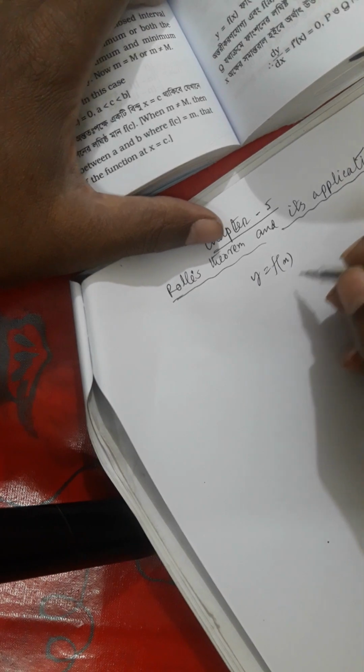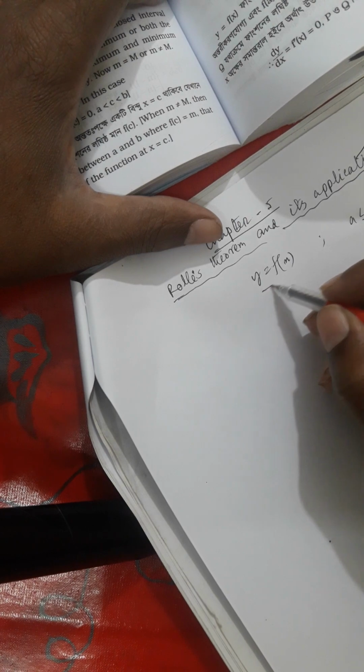You have to memorize a is less than x is less than or equal to b. y equal to f of x একটা ফাংশন যার বাউন্ডারি a to b. Boundary means in the interval a is less than x is less than or equal to b.